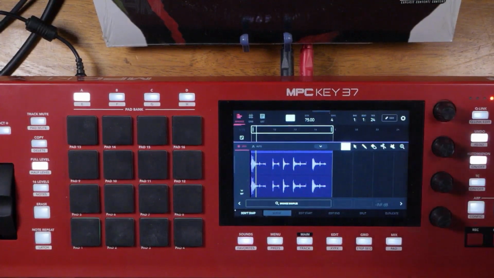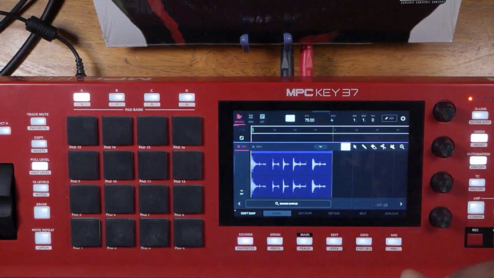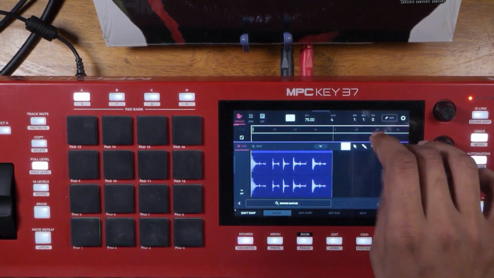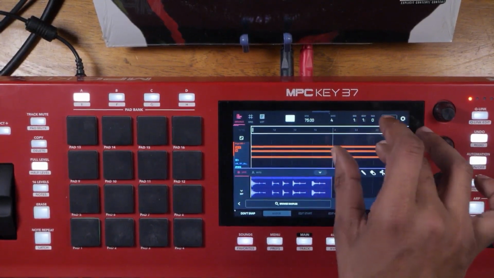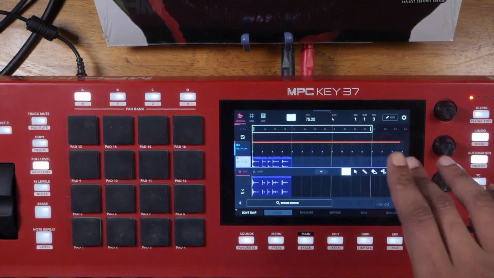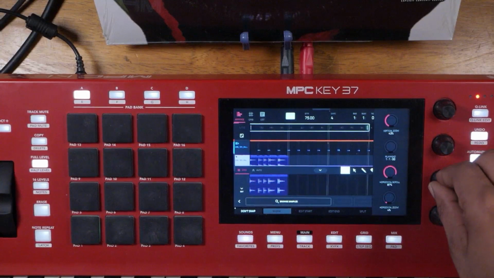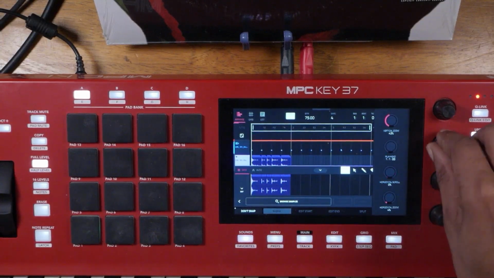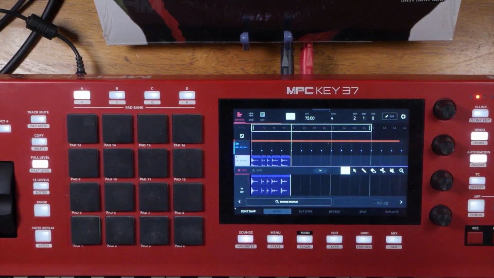So we need to move the loop end over about 1 bar. We'll shrink it down a little bit, and then make sure it is highlighted, of course. Moving the playhead over a bit. Boom, boom, boom. And then you can paste it over.